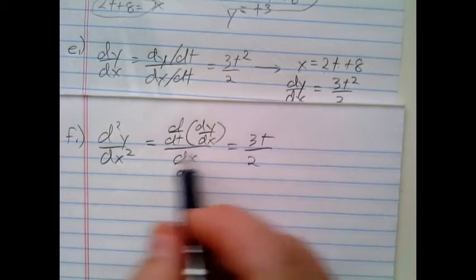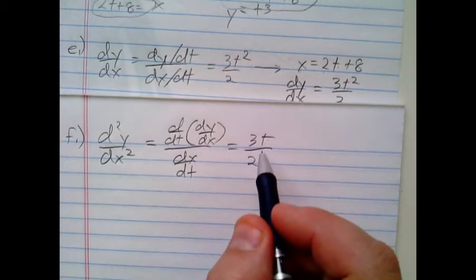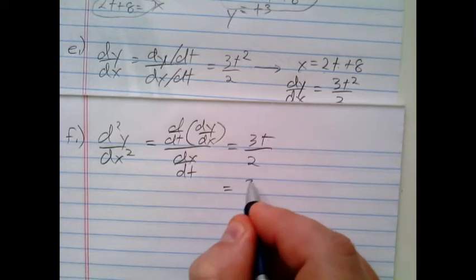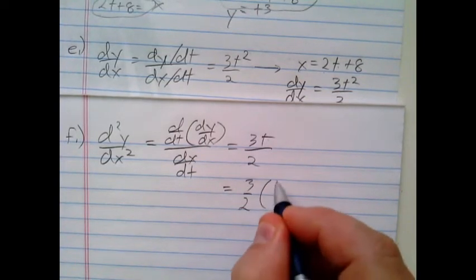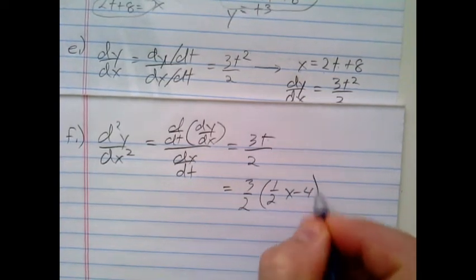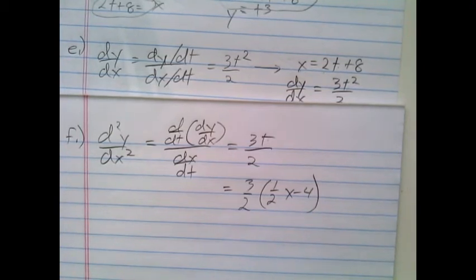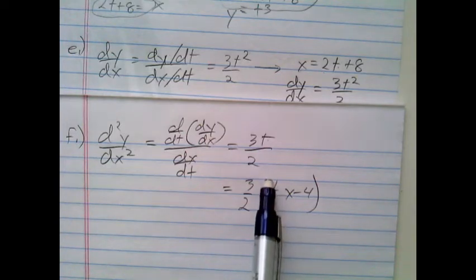So, if our second derivative is 3/2 t, that should be the same thing as 3/2 times the quantity 1/2 x minus 4, which means that previously when we computed the second derivative directly by just using x's and y's and not involving t at all, we hopefully got that exact same thing.